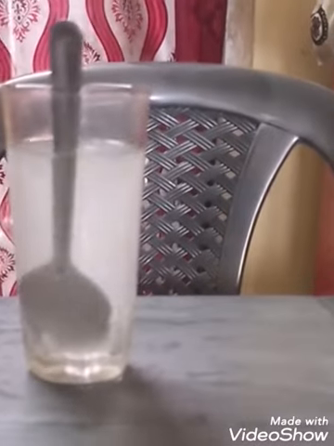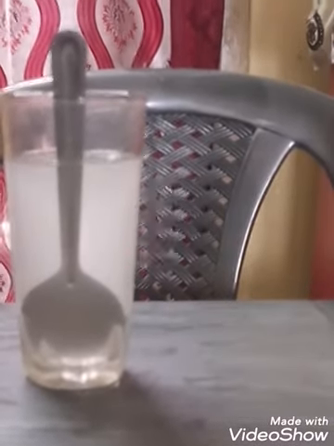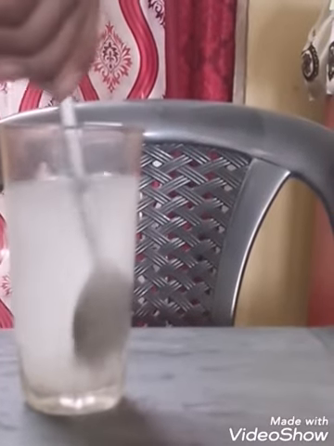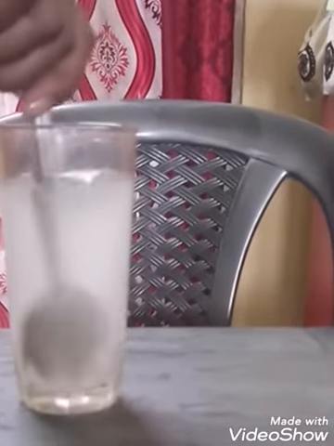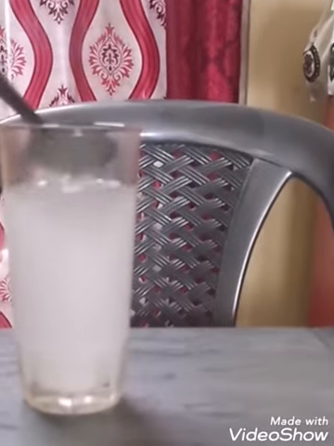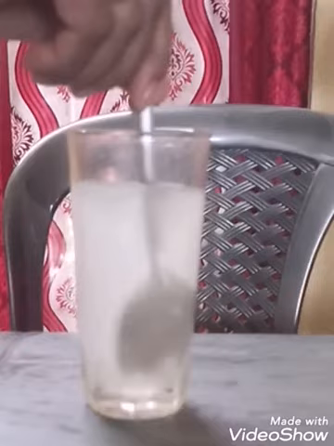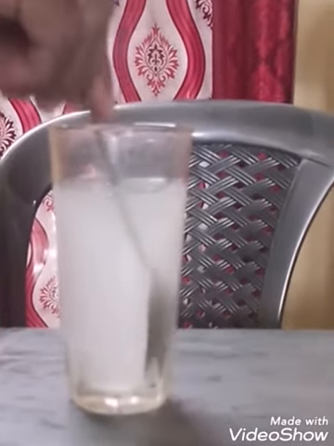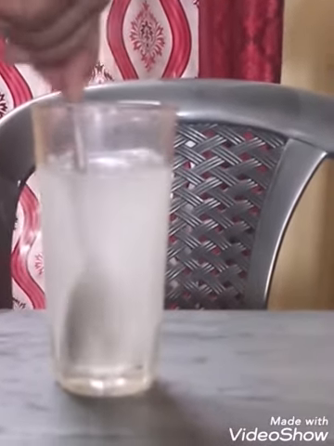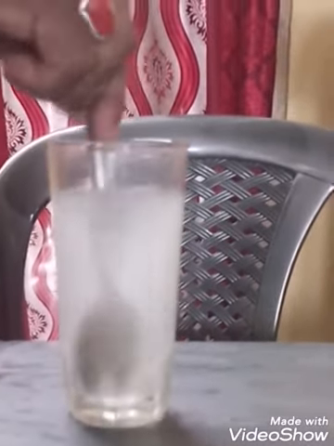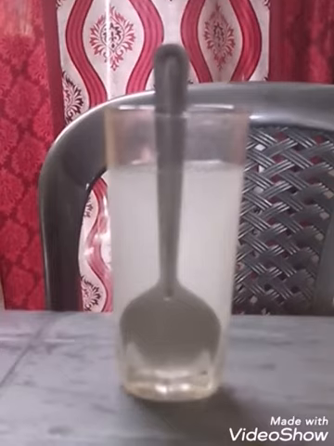It has dissolved, so 1 more. Let's see whether it is dissolving. It has dissolved, so I'll give one more.